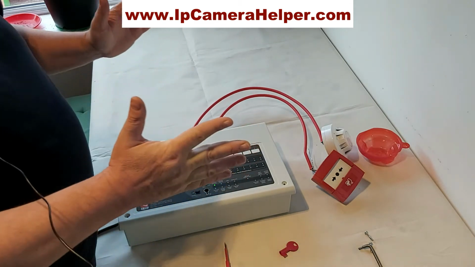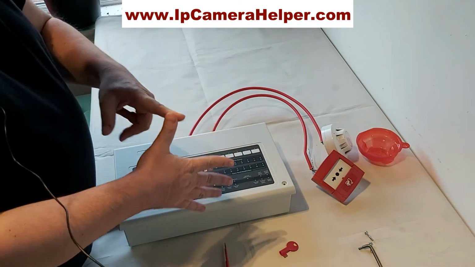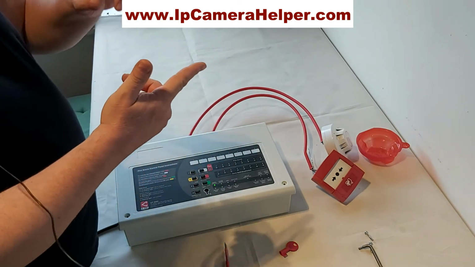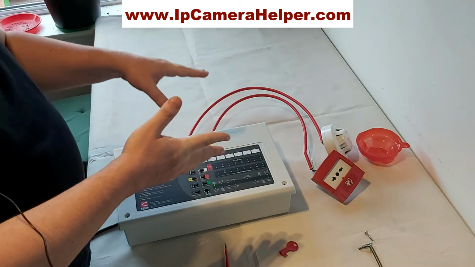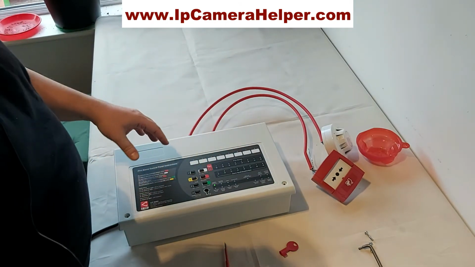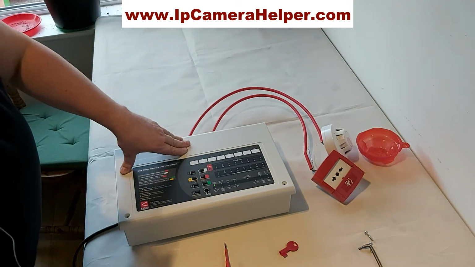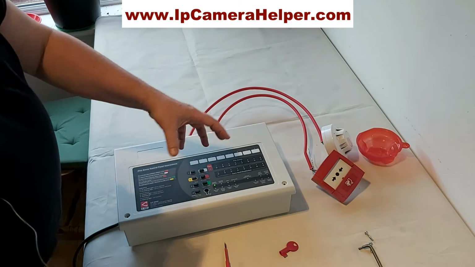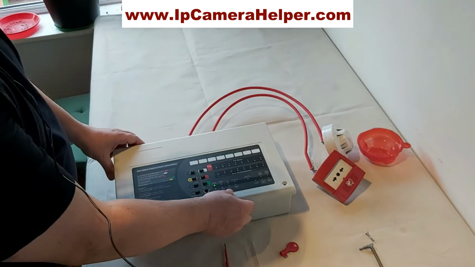So these are those three functions: noticing the fault and notifying about it, raising alarm when one of the detectors is triggered or a manual call point, and the third, sending communication by basically triggering the output. So let's see how that works.